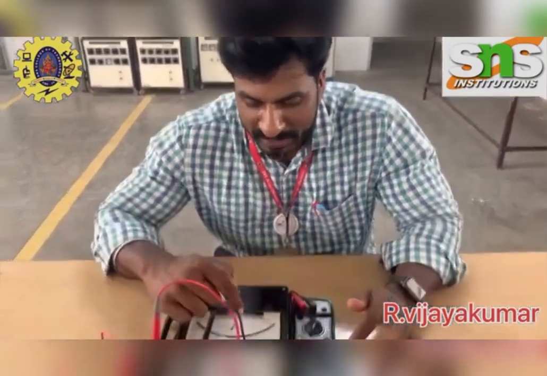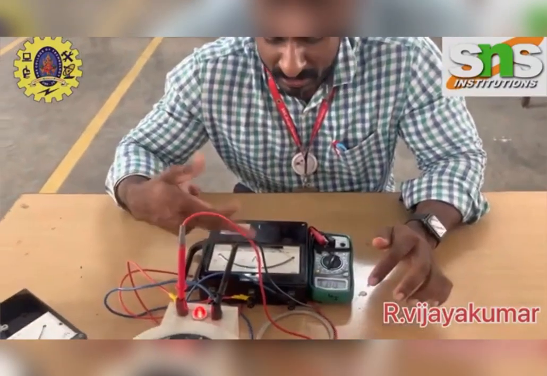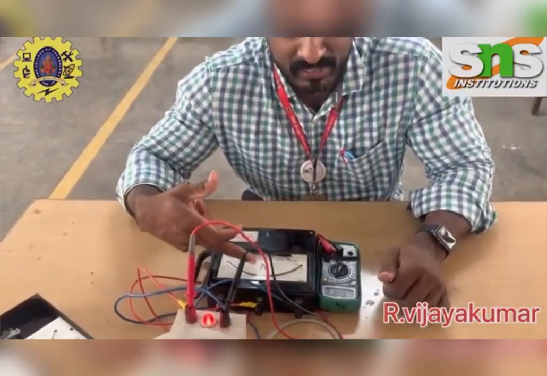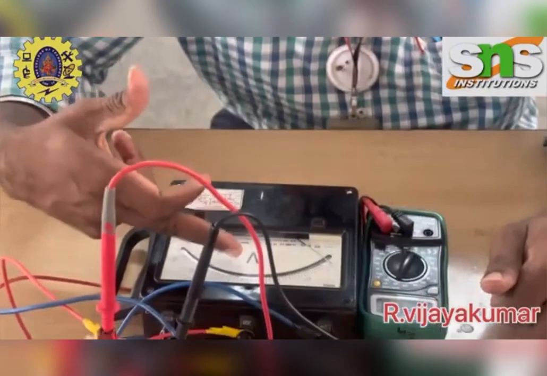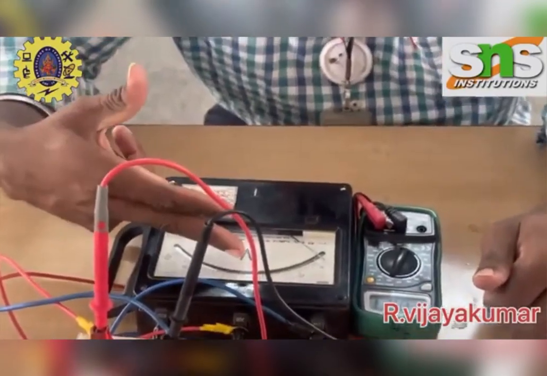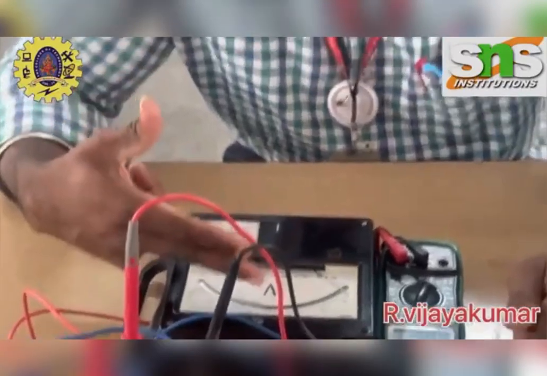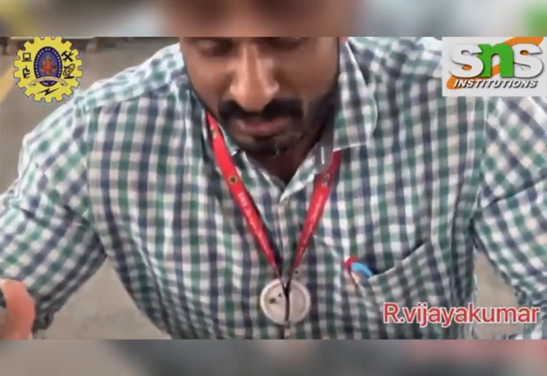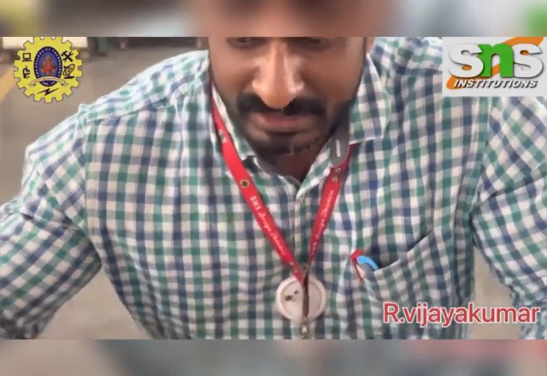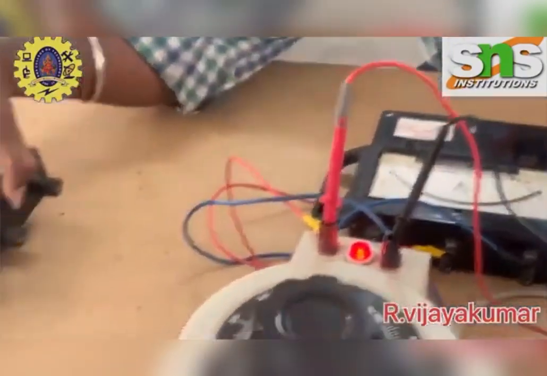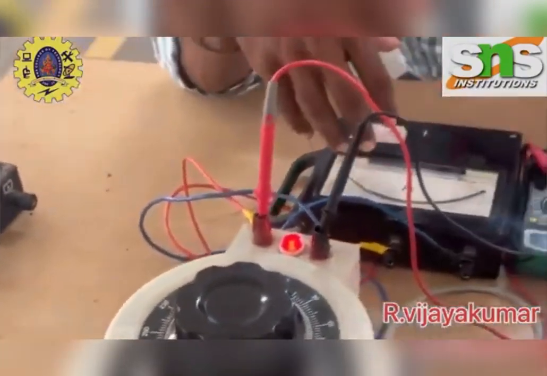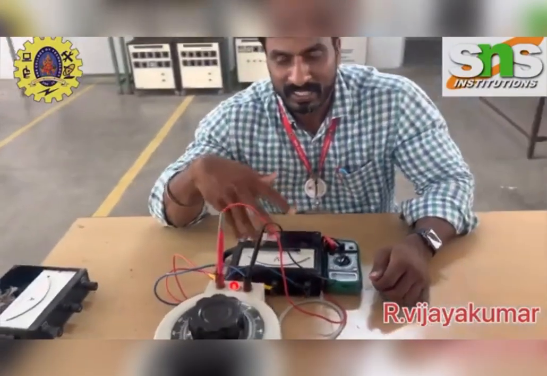The meter also has some sort of aging problem. For example, here I am using a voltmeter that is 5 years old in the laboratory. Many students use this voltmeter, but they don't know whether it is showing the exact reading or an error reading. That's why I am using this arrangement to find the calibration of the voltmeter and how much error there is.